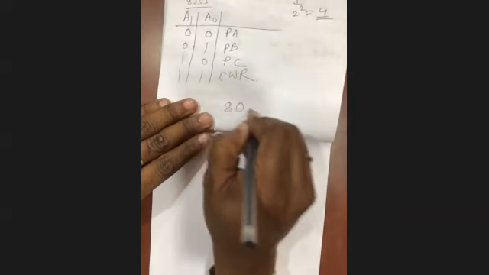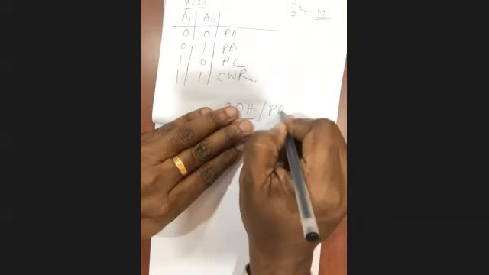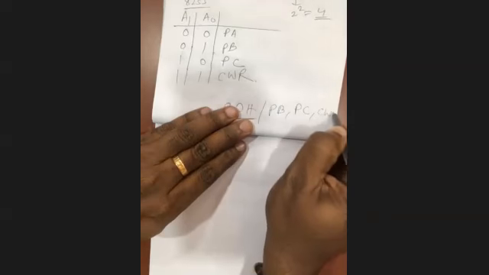Let's see. Write down the question. If the address of port A is 80H, then calculate the port B, port C, and CWR addresses.